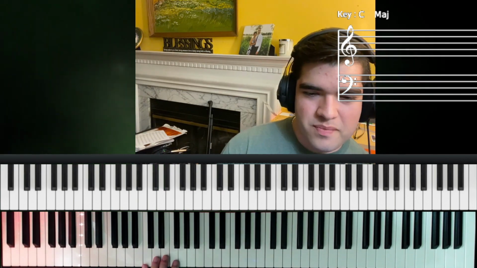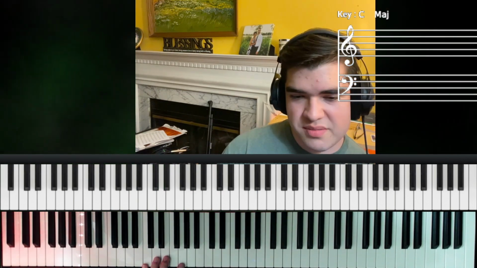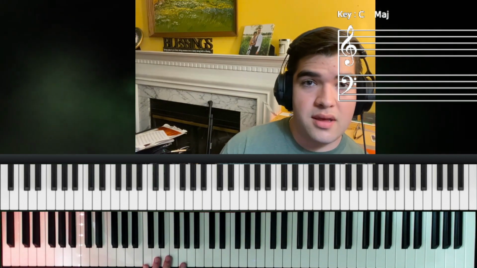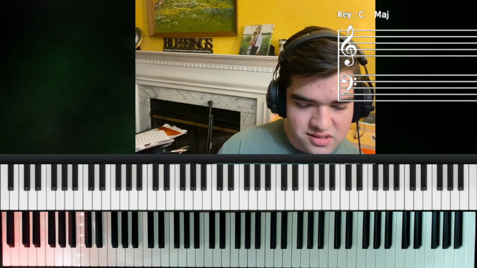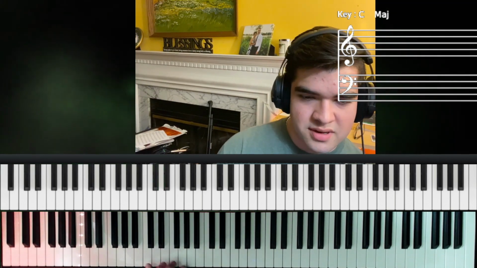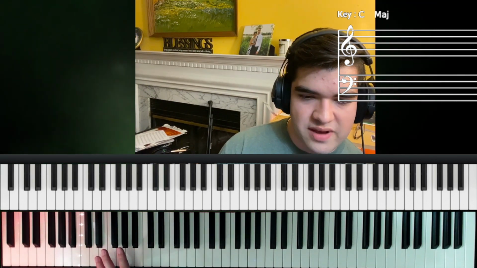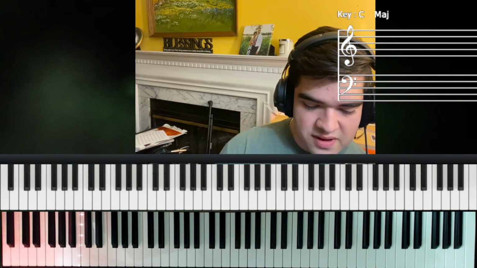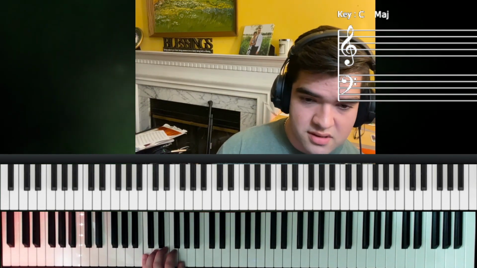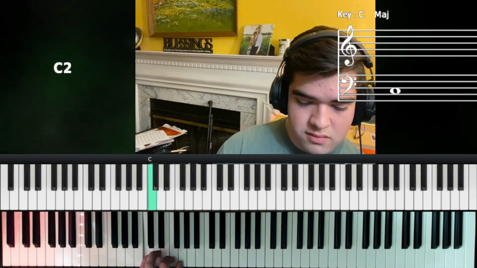But yeah, how can you use this chord pattern to transpose? There's a couple of different ways. You can always go back to a 2-5-1 in any key. A 2-5-1 is just, let's say we're in the key of C major scale.